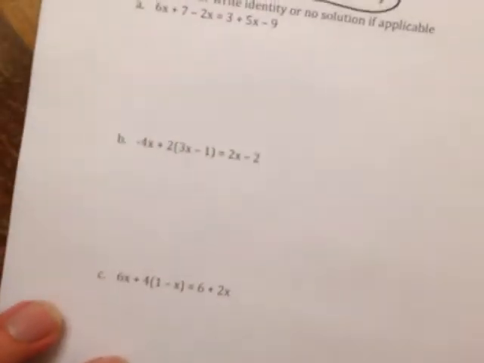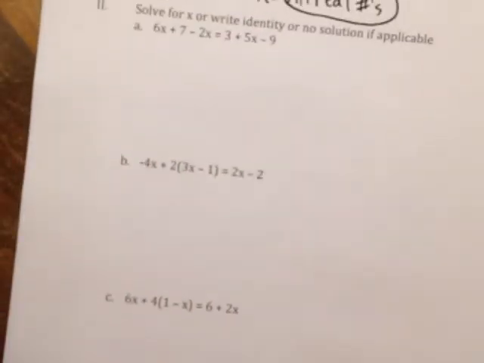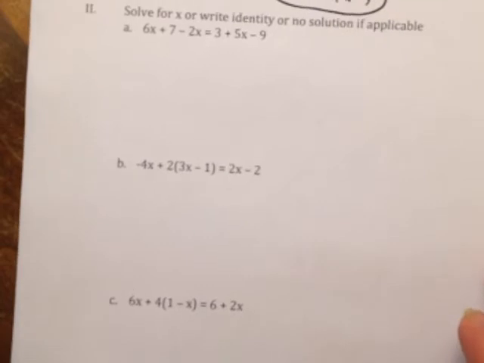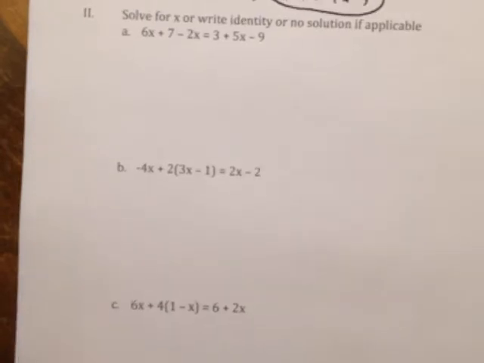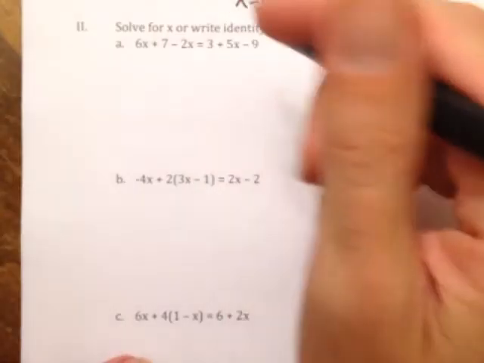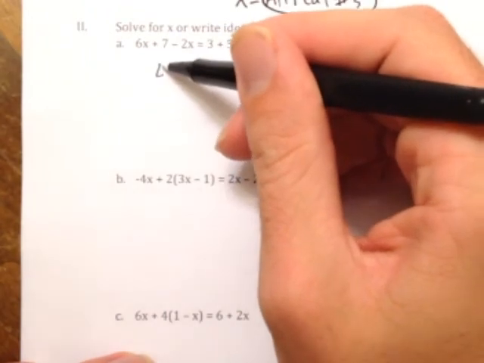So I've got these 3 equations down here for you. What I want you to do is try to solve all 3 of them, figure out if it's identity, no solution, or if it's just a regular old normal answer, x equals something. Okay, pause and then come back when you're ready to check your answers. Alright, welcome back. Let's see what we get.